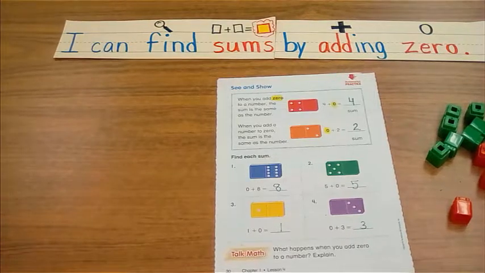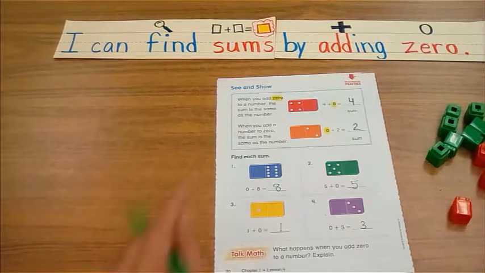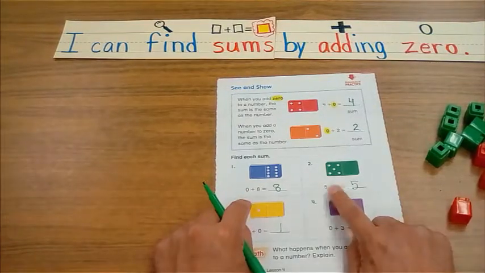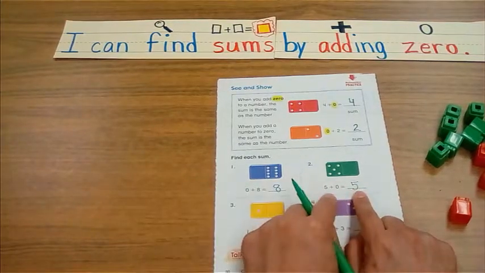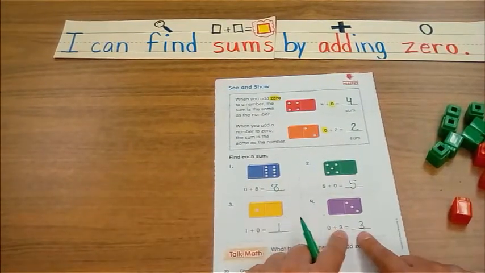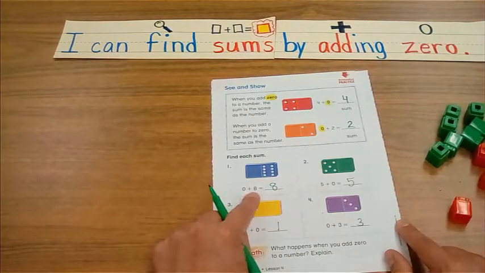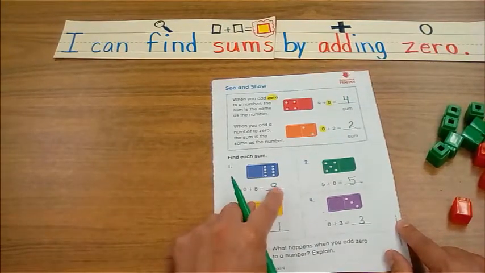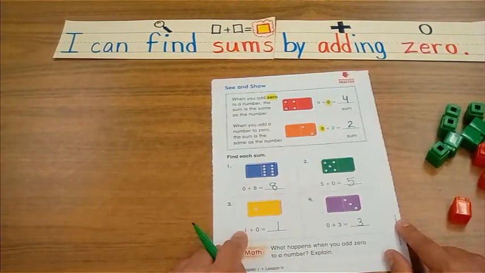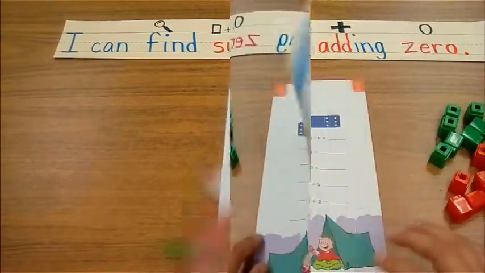So when you are adding 0 to a number, does it change the number? Do I see a pattern here? I think I see a pattern. Every time I add 0 to a number, the sum is the same as that number.